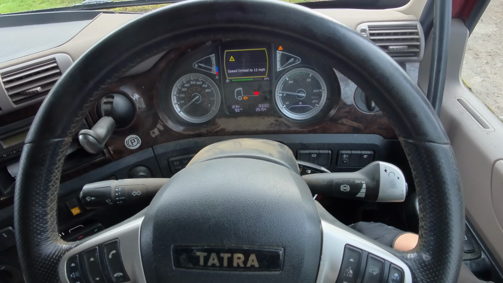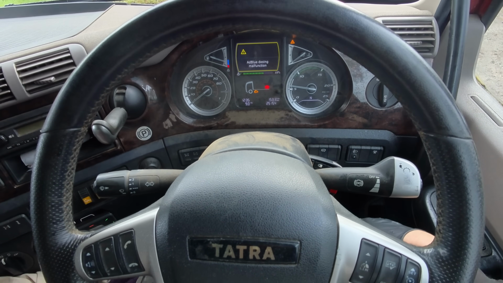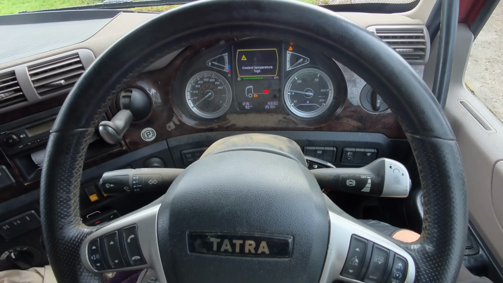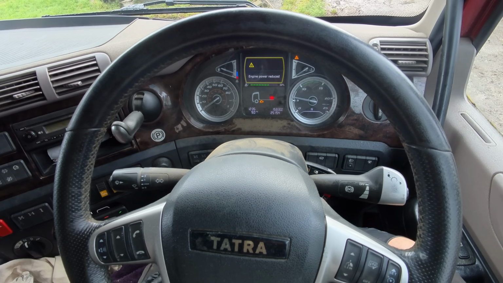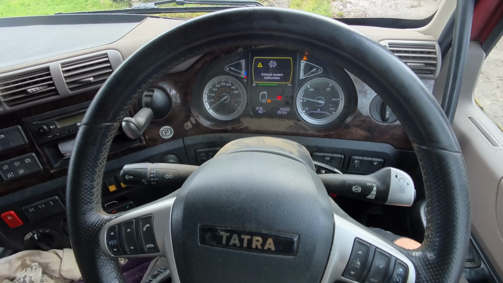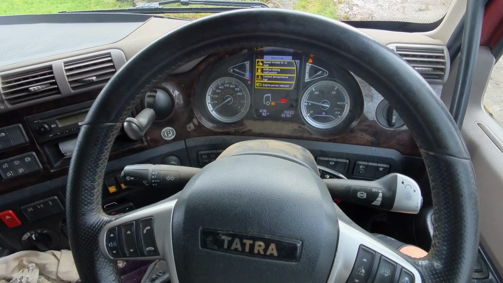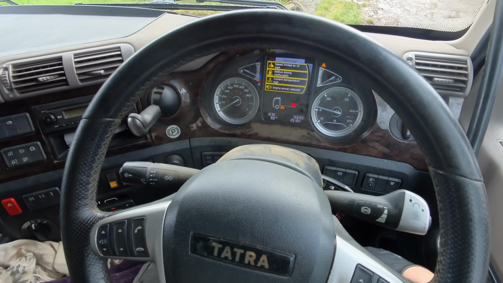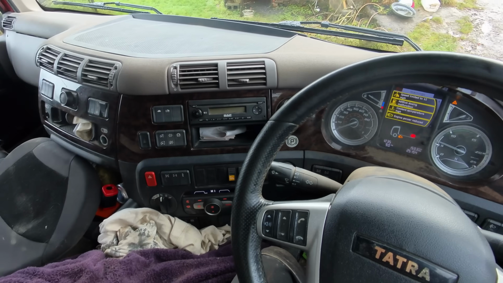So we've got speed limited to 12 mile an hour, AdBlue dosing malfunction, coolant temperature high even though it's cold, engine power reduced, engine malfunction, exhaust system malfunction. Wow, you'd almost think it was a DAF, it had that many warnings on it.